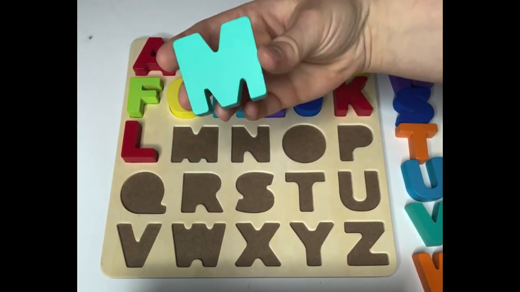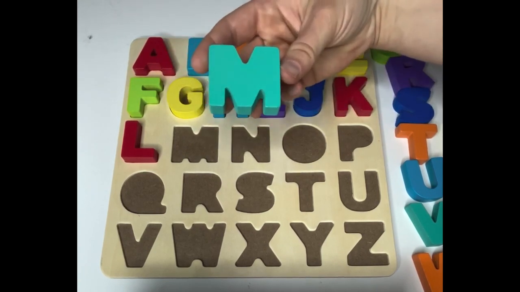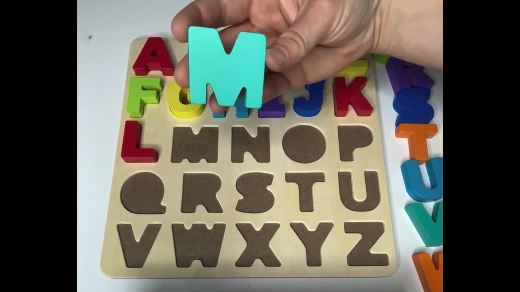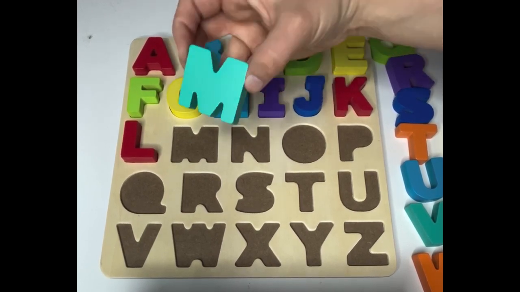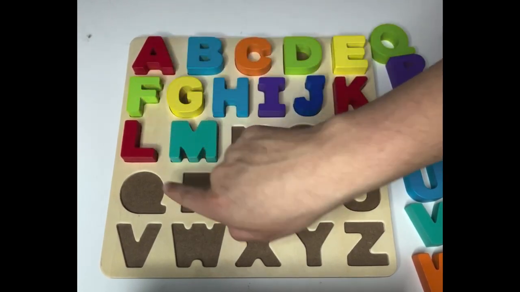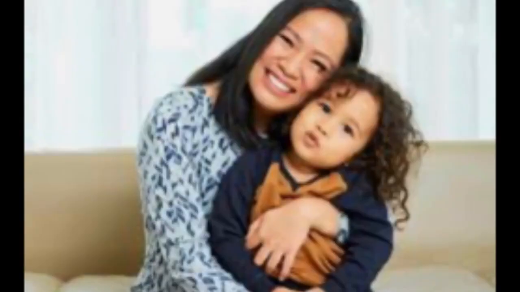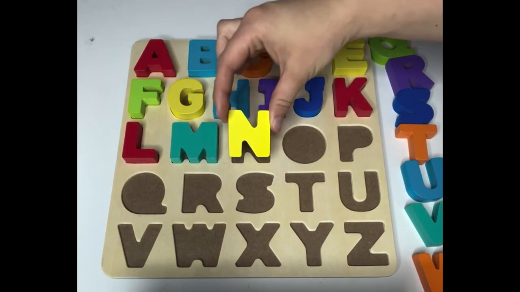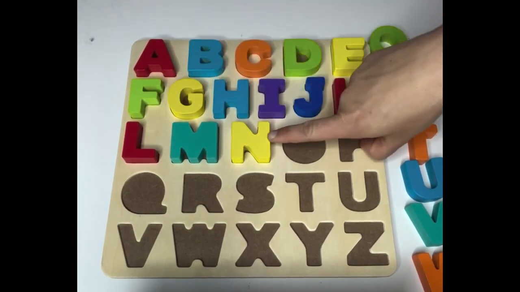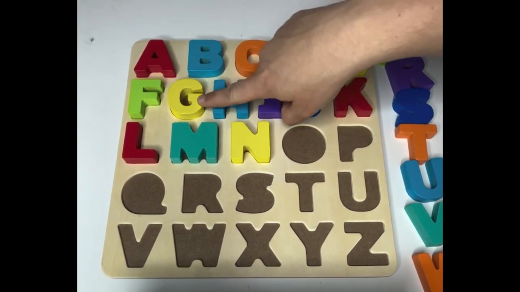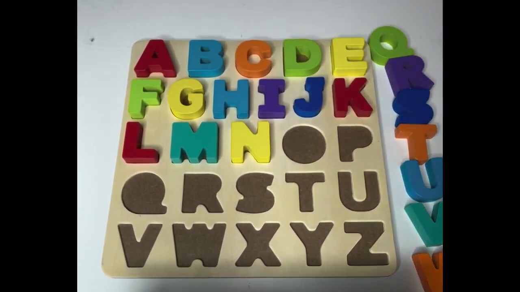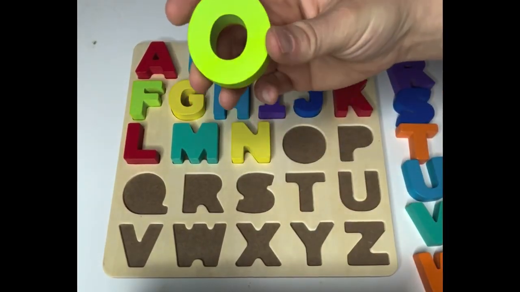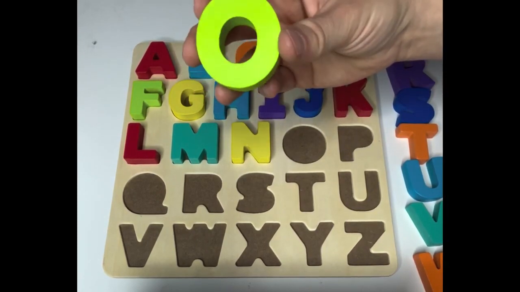Next we have letter M. And what color is letter M? Yeah, that's tough. I think it's a teal color. Teal. And M says M. M goes right here after the letter L. M, like in mom. Next we have the letter N, and N says N. What color is our letter N? It's yellow, just like G and E. N, like in night. Next we have the letter O, and O can say ah or O.